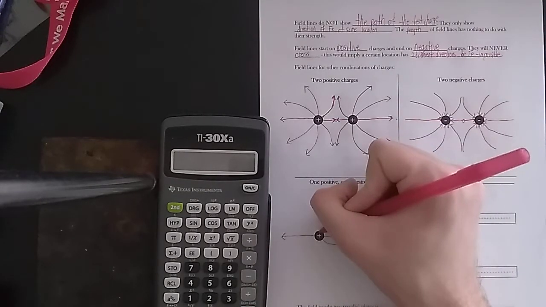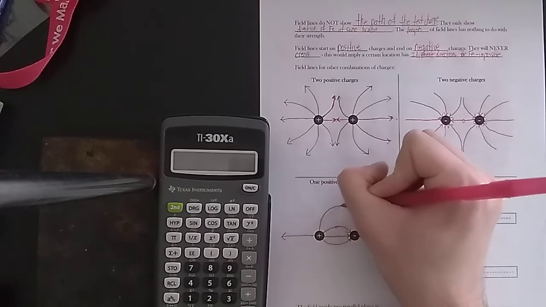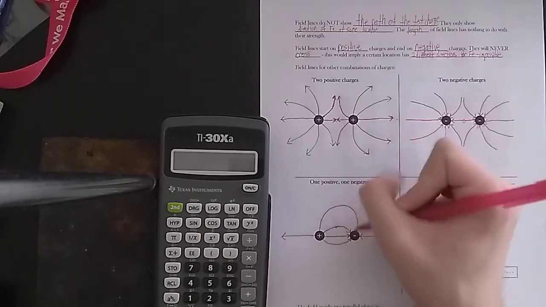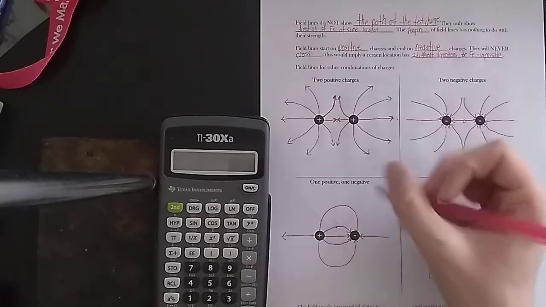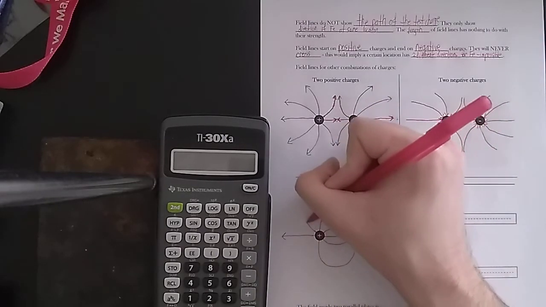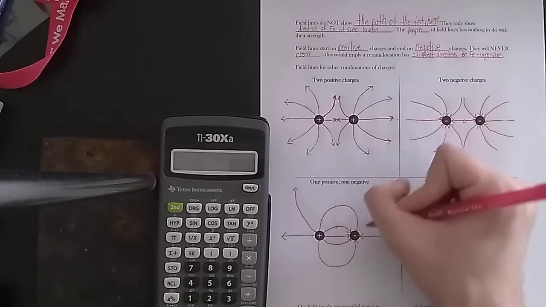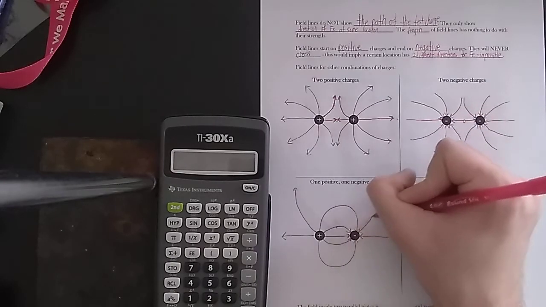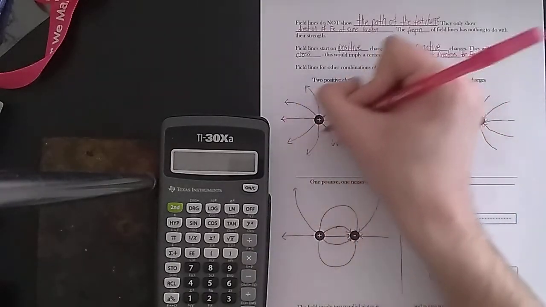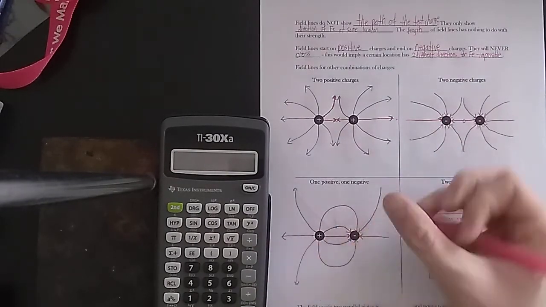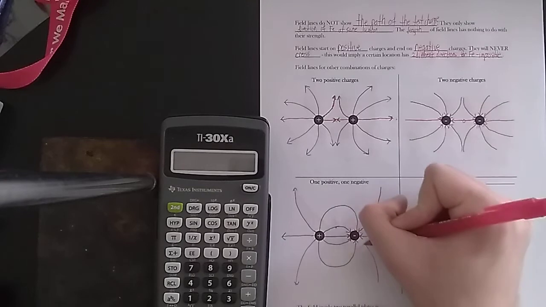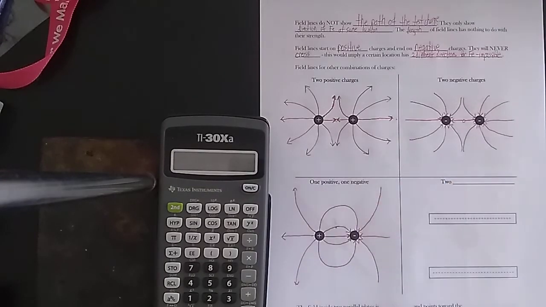And if we look at other places on here, like if it starts from the top, it's going to do pretty much the same thing. There's just going to be a little bit more bowing out of the charge. Matter of fact, out here, these are still going to loop around. I'm just going to kind of draw them as heading off into infinity. These eventually would loop around and connect. Again, it's mostly important that you can recognize the patterns at this stage.